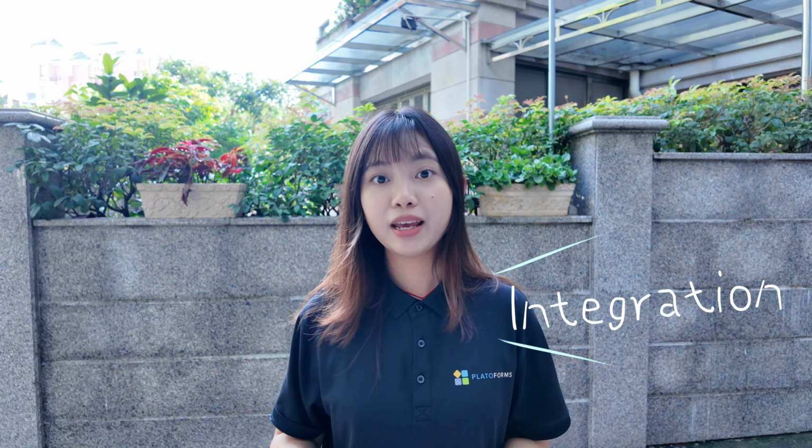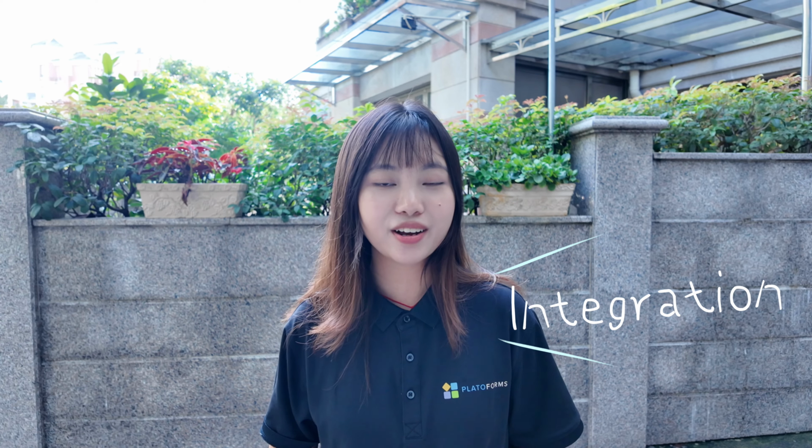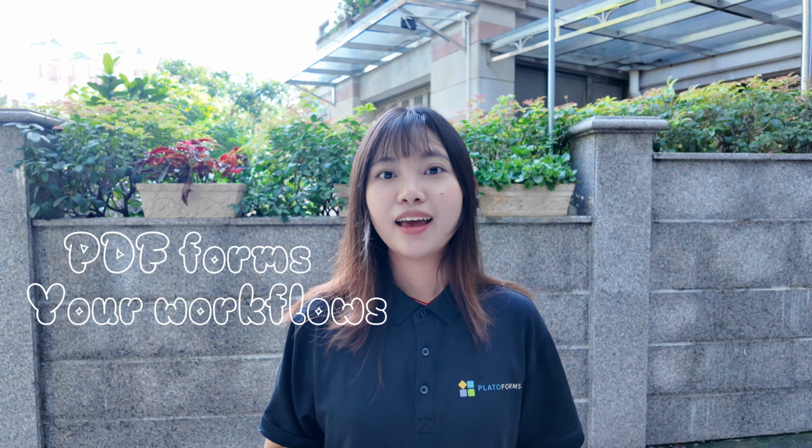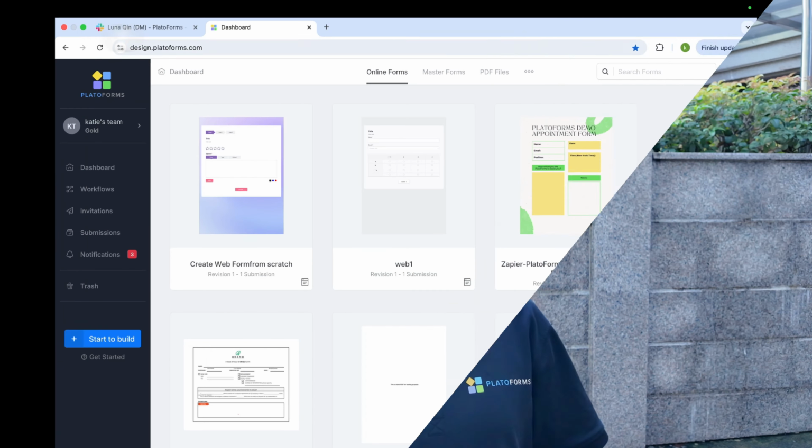In today's work environment, integration plays a vital role in making tools work seamlessly together. PlatoForms offer a powerful integration feature to enhance your PDF forms and your workflows. In this tutorial, I will walk you through the step-by-step process to get started.